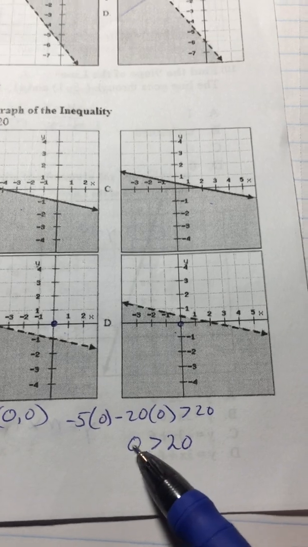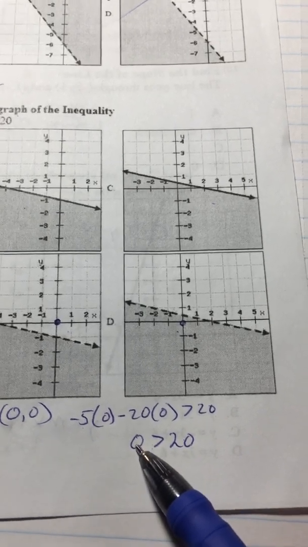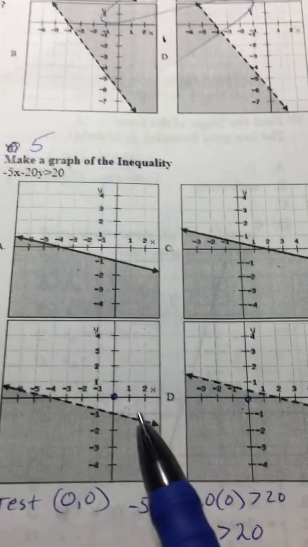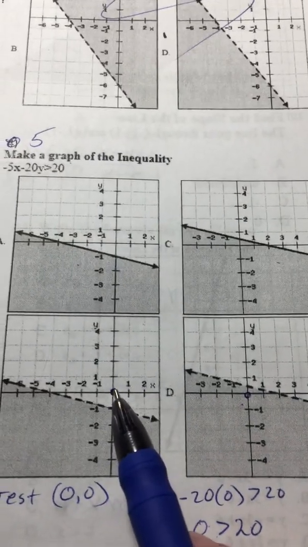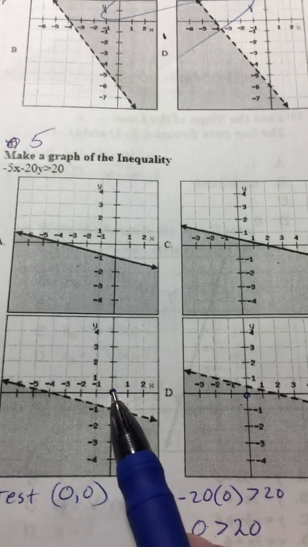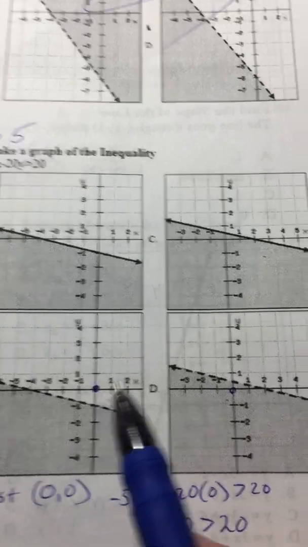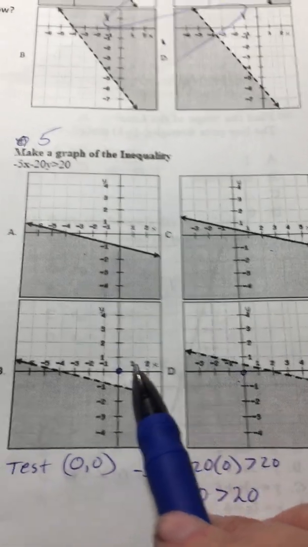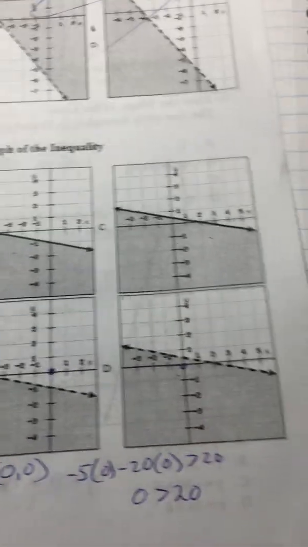You're eating the bigger number. Is 0 bigger than 20? No, 0 is not bigger than 20. So this is false. So which one am I going to pick? I'm going to pick the one where it's not in the shaded part. This tells me the origin is not a solution. This one, it should have been a solution. We didn't get it as a solution. It was not. So this is the one that worked. So B on number 5.